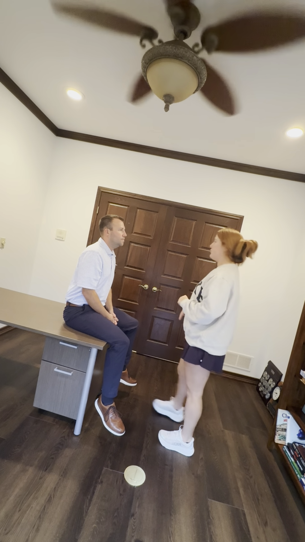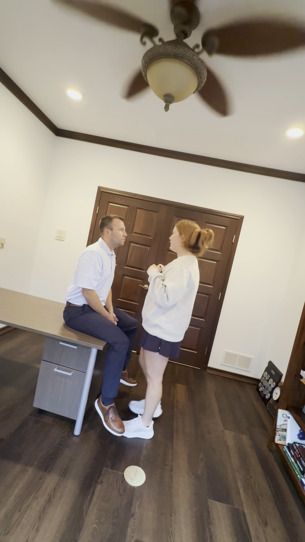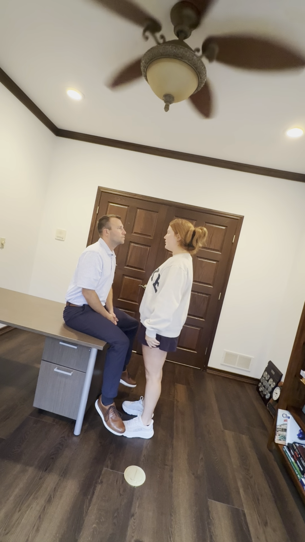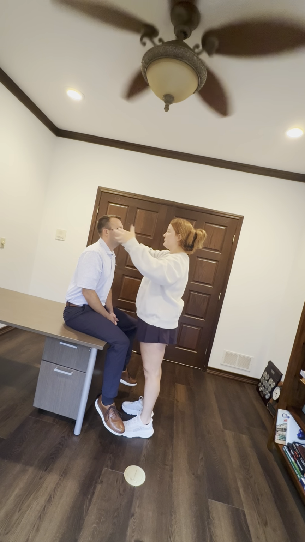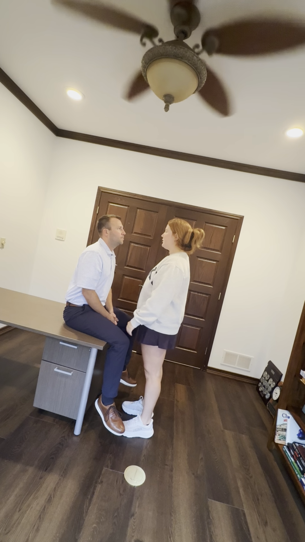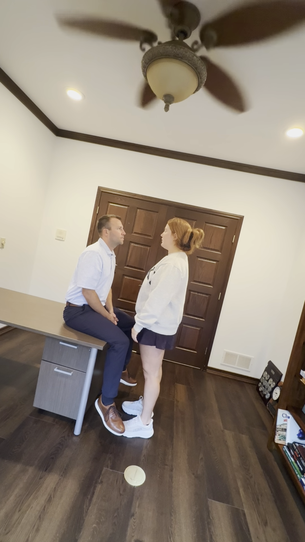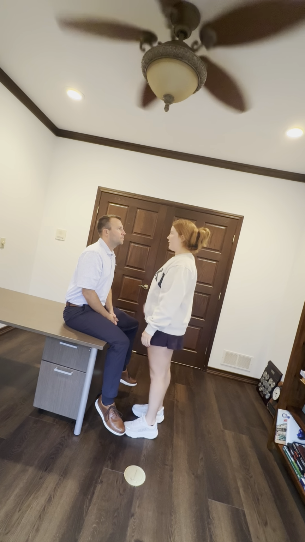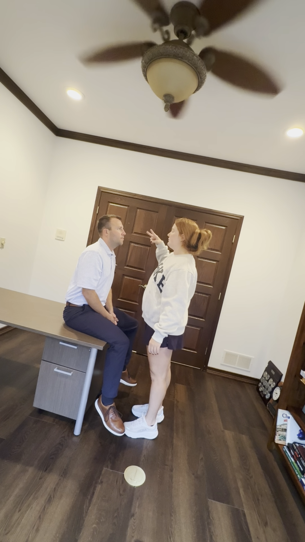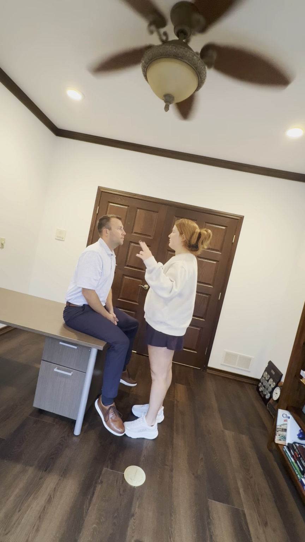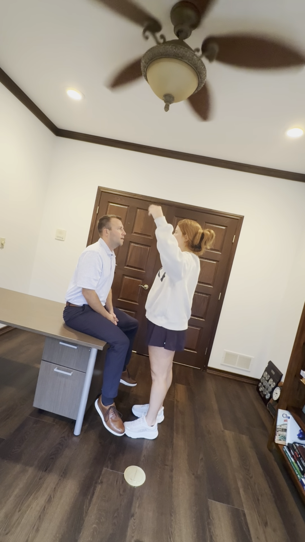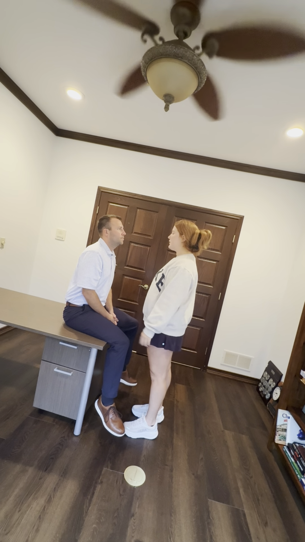Next, we're going to do some visual field testing. So I'm just going to have you look straight at me. This is testing your peripheral vision. So you're going to see my hands wiggle. Just let me know which side you see. Left. Right. Okay. And then we're going to do the same thing with both eyes, but just tell me when you can see my fingers moving. Okay. No. No. No. No. Okay.